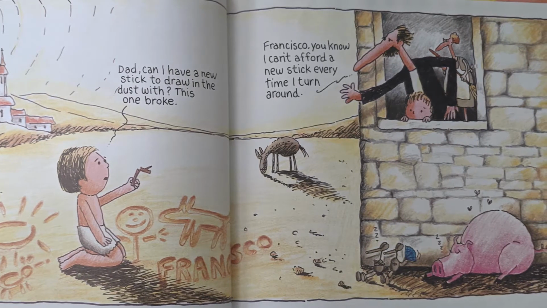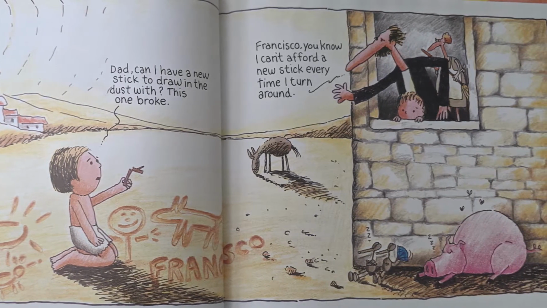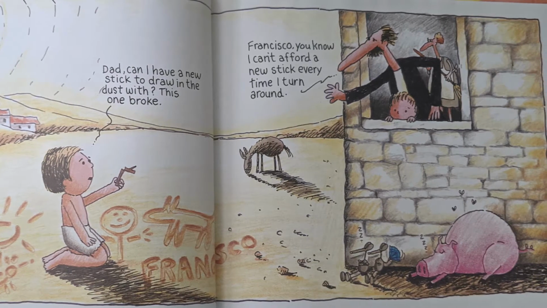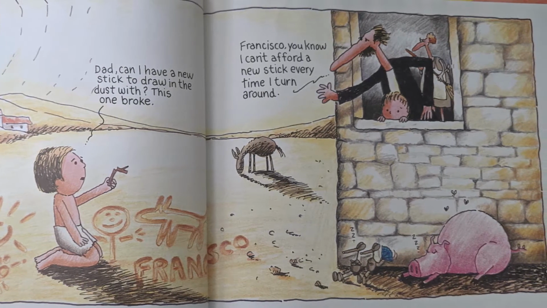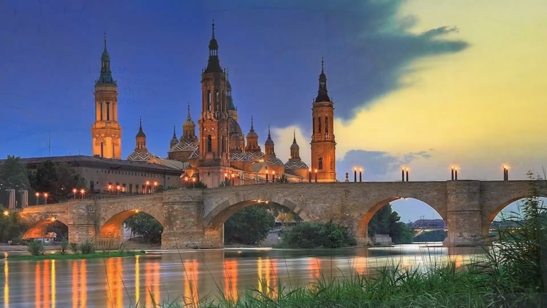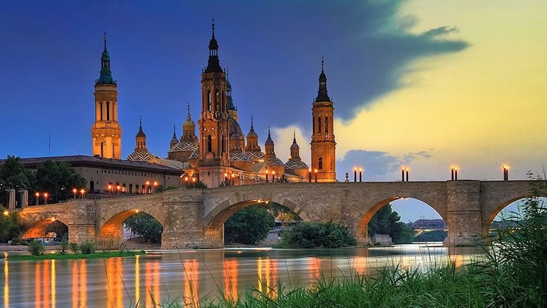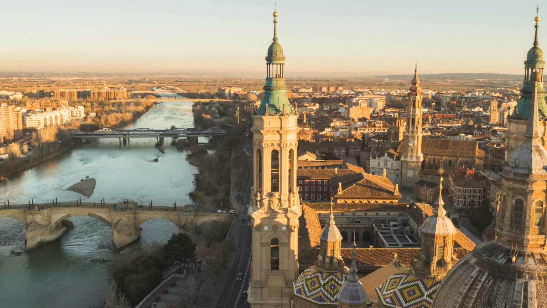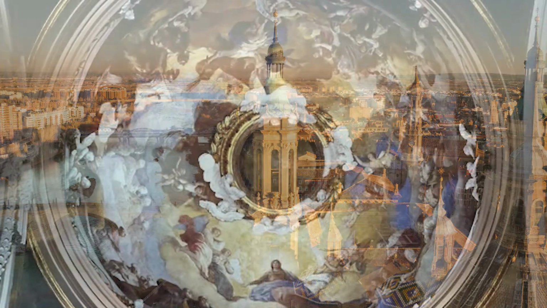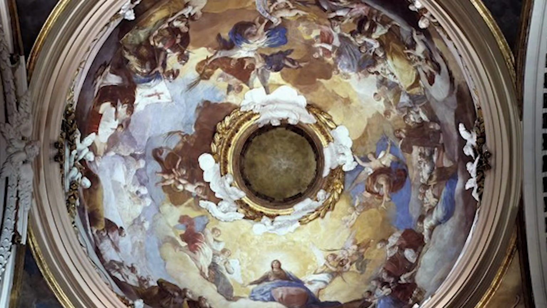When Goya was about 12 years old, his mother and father decided to leave the dusty town of Fuengirola and move to the busy city of Zaragoza. It was an important move for Francisco Goya. The city of Zaragoza had churches that were filled with beautiful paintings and sculptures. Goya probably saw his first works of great art there. When Goya grew up, he painted the walls and ceilings of some of those churches, like the one here.